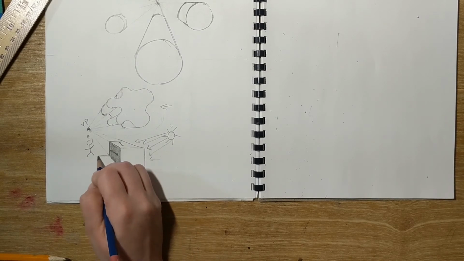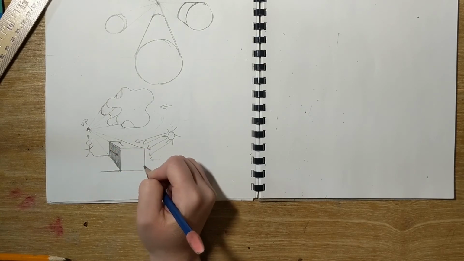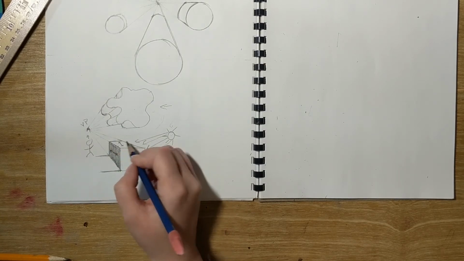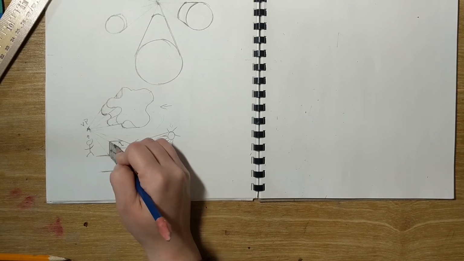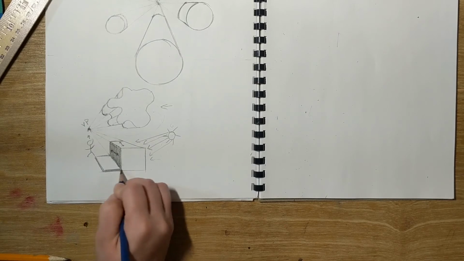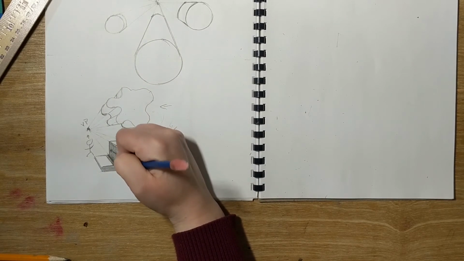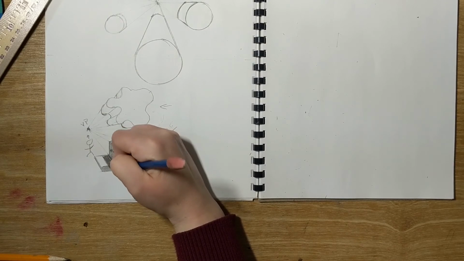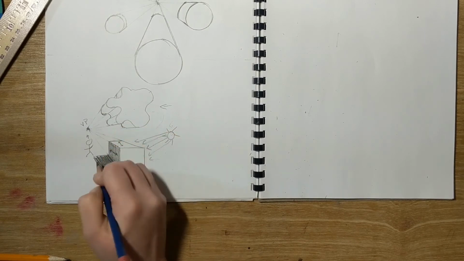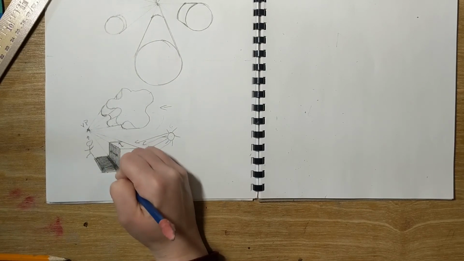I also know that shadows will mimic the shape of the object. So if this is a square, you have to imagine you're laying it down flat in order to create a cast shadow. And I'm going to make that a little bit darker.